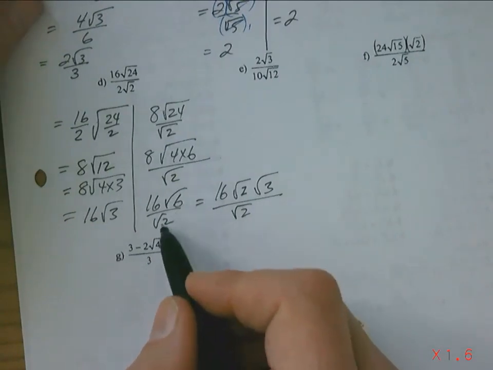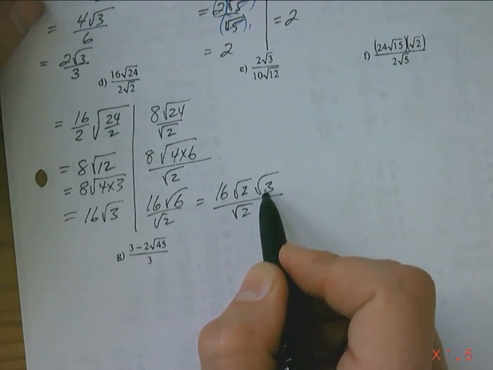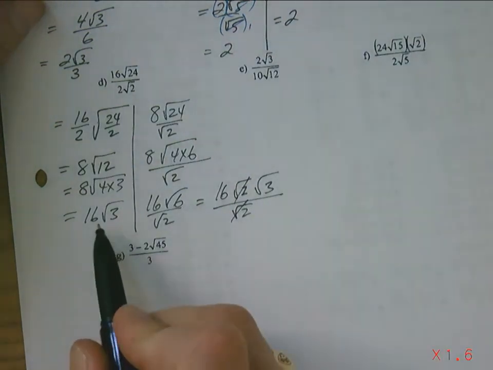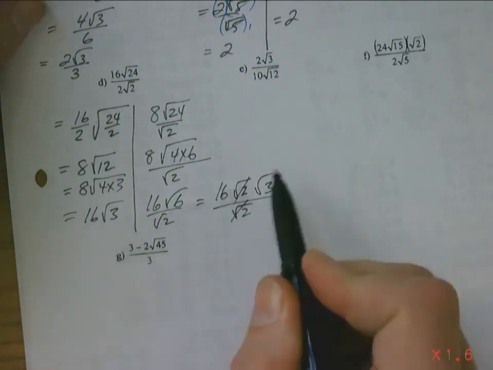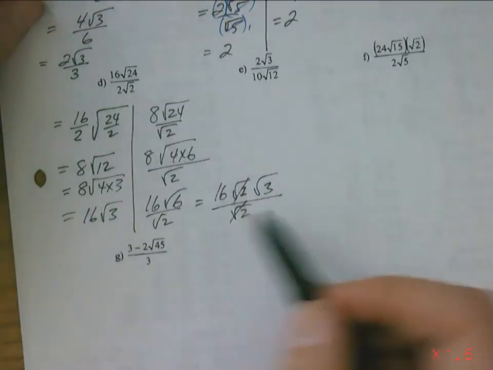I'm trying to get rid of the root 2 on the bottom. Root 6 is going to be root 2 times root 3. So I could get this, and we could reduce those out, and it leaves us with the same answer as 16 root 3. Granted, this way looks a lot easier. I would prefer to do this way, but this is perfectly fine as well.